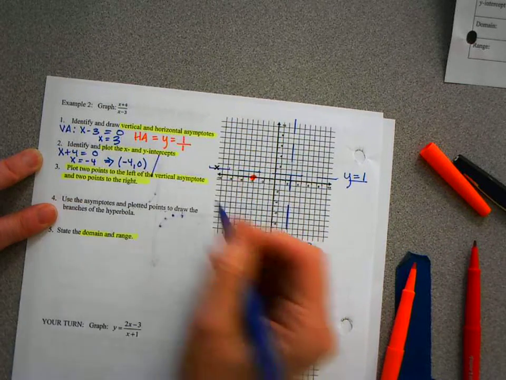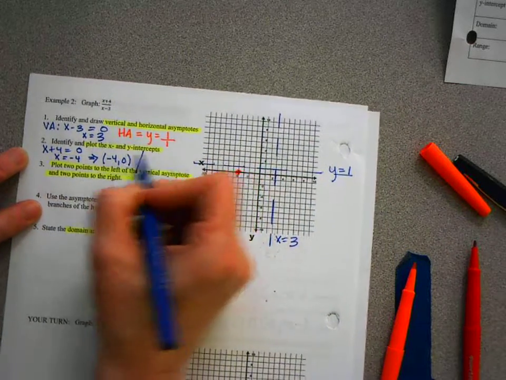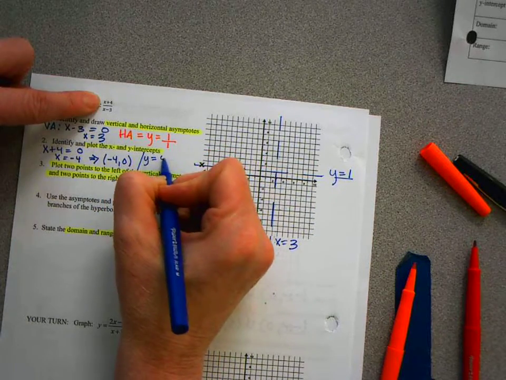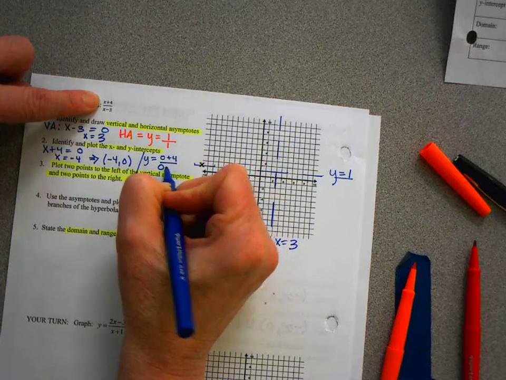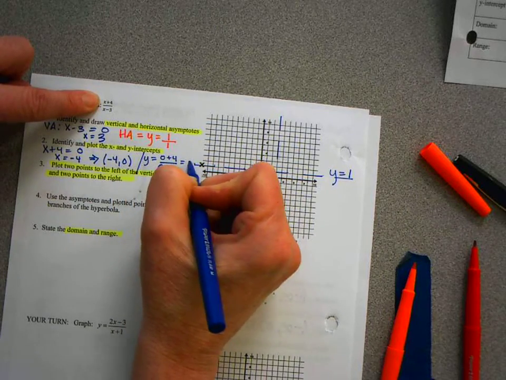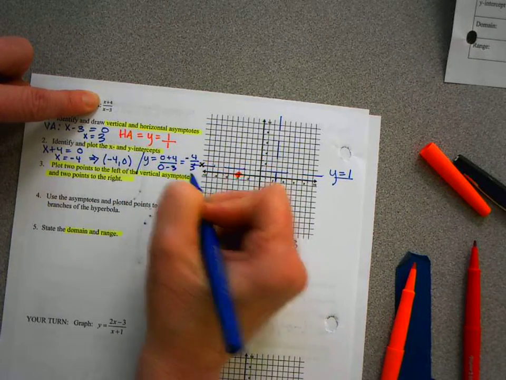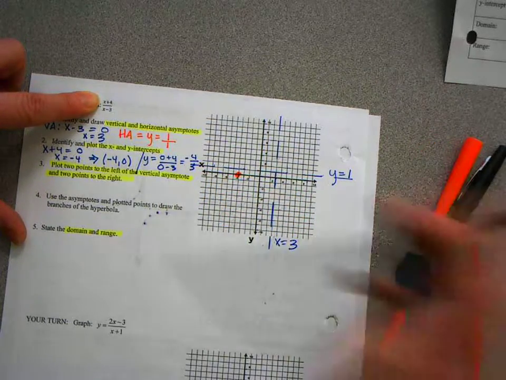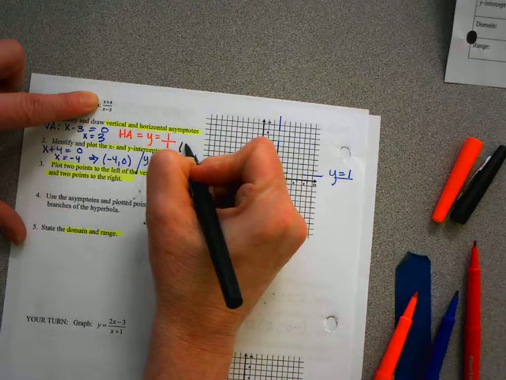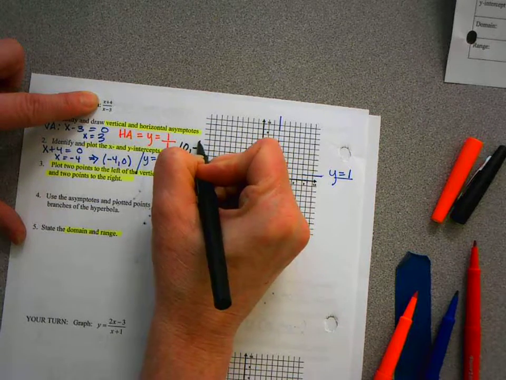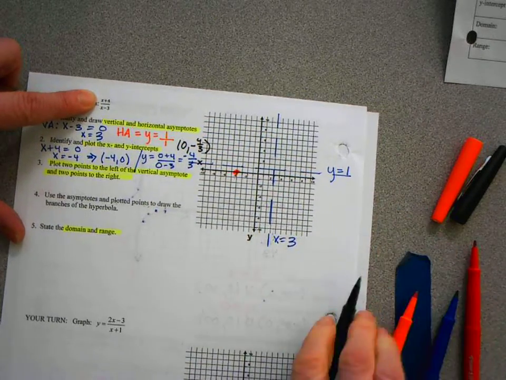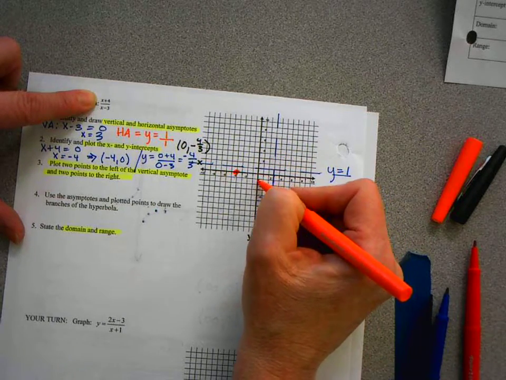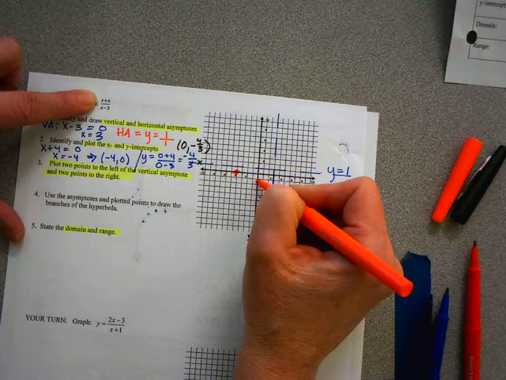Now we've got the y-intercept. How do we find the y-intercept? We set x equal to 0. So we have y equals 0 plus 4 over 0 minus 3, which will equal negative 1 1/3. My y-intercept, well, let's write it down, is going to be x was 0, y was negative 1 1/3. Okay? So let's plot that. 0, negative 1 1/3. So it's right here. Okay?